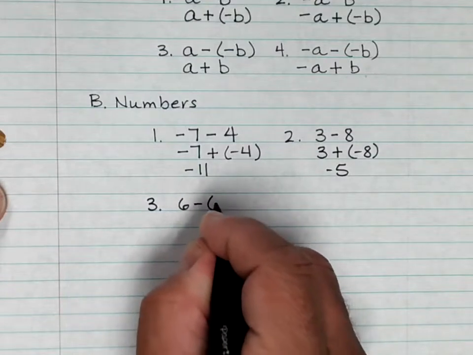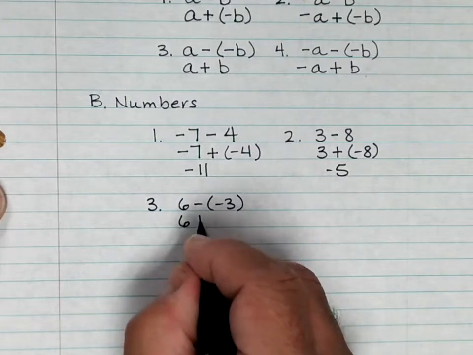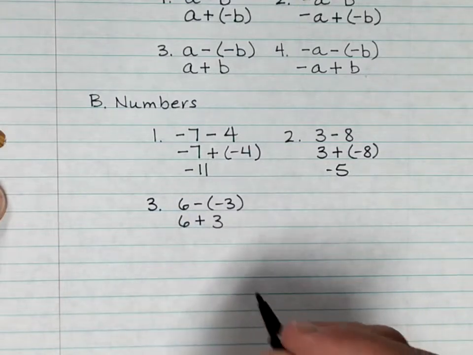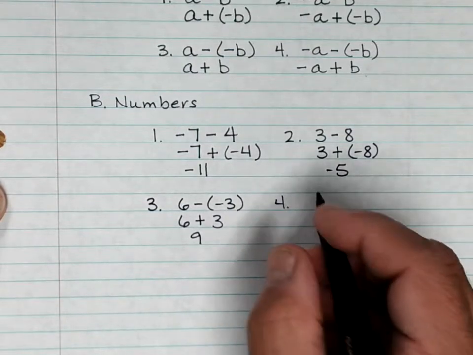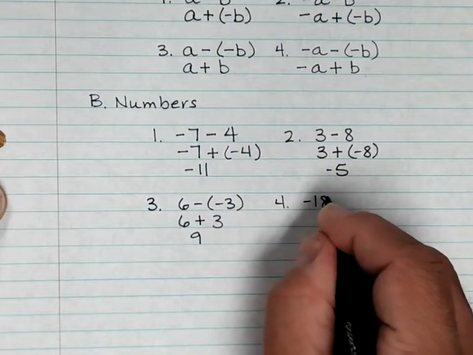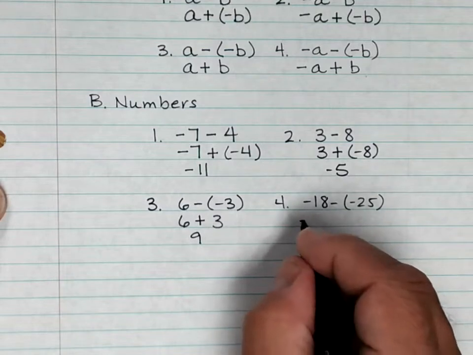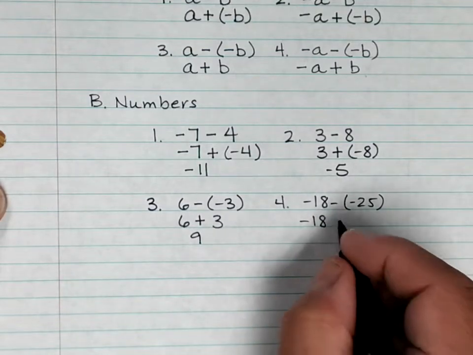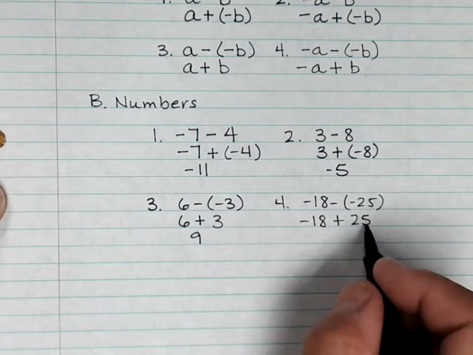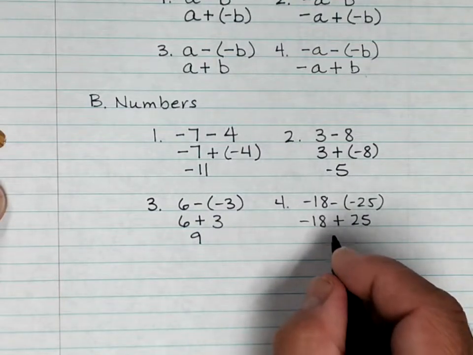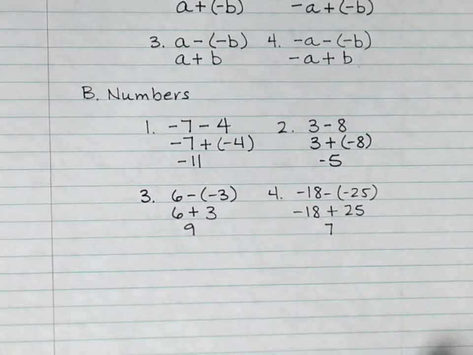Six minus a negative 3. Again, the first term doesn't change, and you add the opposite. 6 plus 3 is 9. Negative 18 minus a negative 25. The first term does not change. Add the opposite. So this is just 25 minus 18, which is 7, and 7 is going to be a positive because of the absolute value.